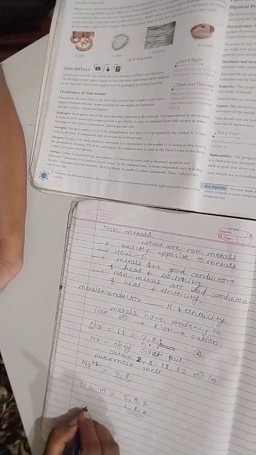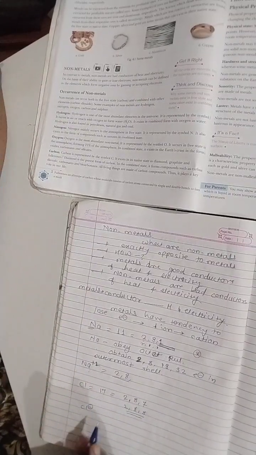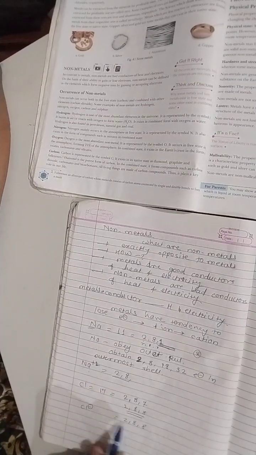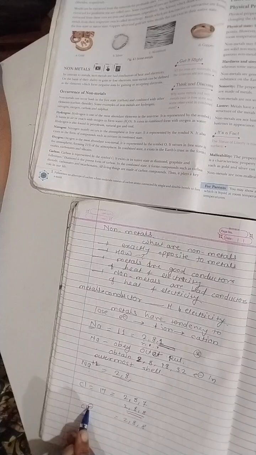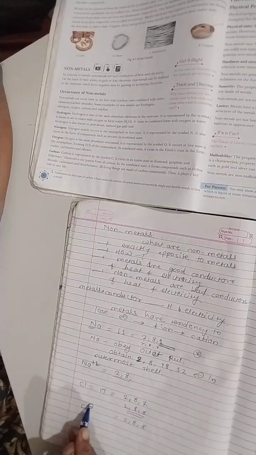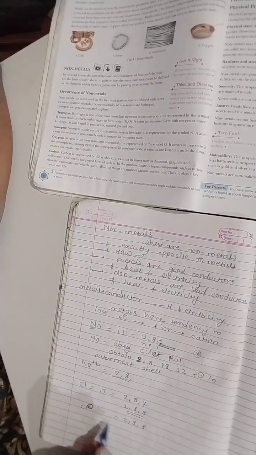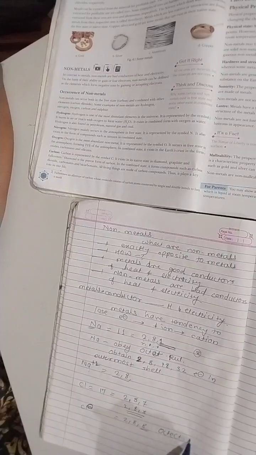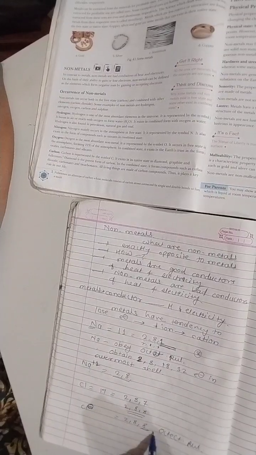So chlorine takes 1 electron and makes the 2, 8, 8 configuration. Now chlorine gains 1 electron, so a negative charge is shown, with one charge because 1 electron was taken by chlorine. Its electronic configuration is 2, 8, 8, so the outermost shell is complete and the octet rule is obeyed.